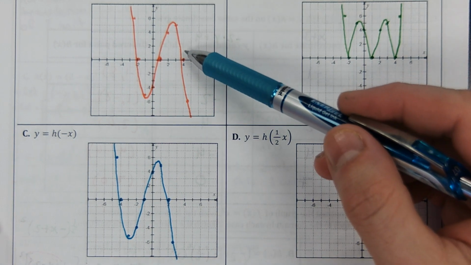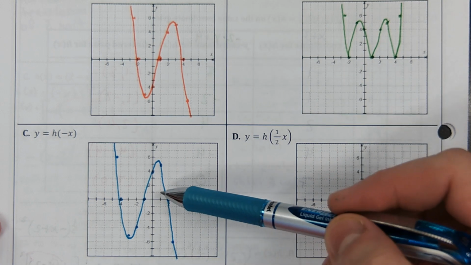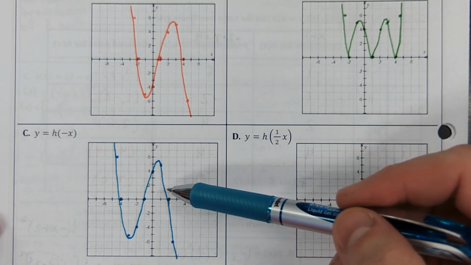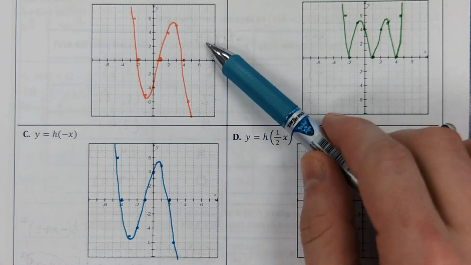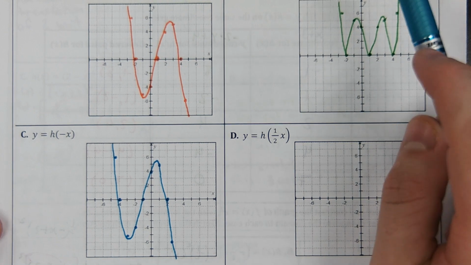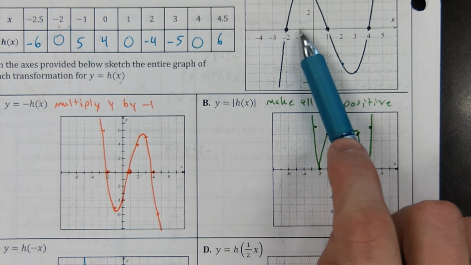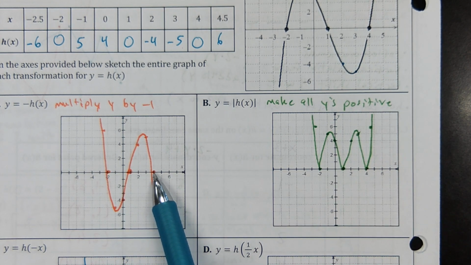This one was our original graph upside down, reflect over the x-axis. This one is our original graph backwards, reflect over the y-axis. How can I tell the difference just by looking? If I didn't see this, how could I tell the difference? Because you can look at the points that didn't move. These 3 zeros are still zeros here. They didn't move. That tells me anything on the x-axis didn't move, so I must have been reflecting over the x-axis.